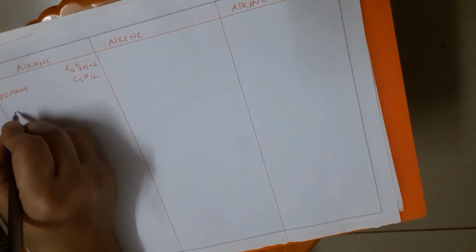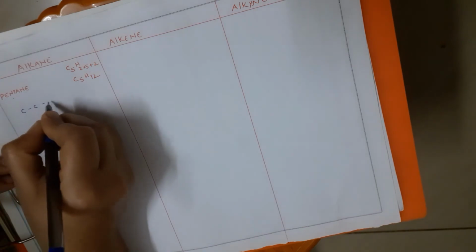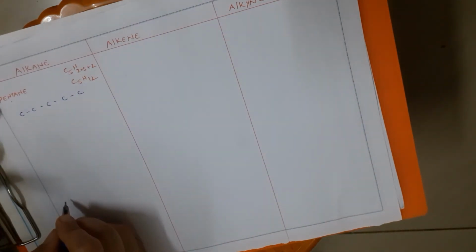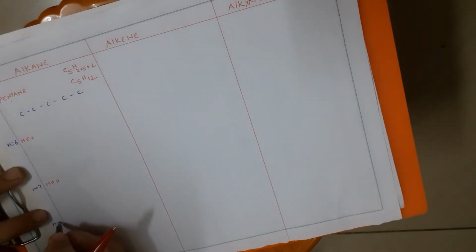Okay, children. Now construct the structure. How will I construct? Again start with a single bond between all the 5 carbons: 1, 2, 3, 4, 5. And the rest balance with hydrogen. So when n is equal to 5, it is pent. Similarly, when n is equal to 6, you name it as hex. When n is equal to 7, you name it as hept. Then n is equal to 8, we name it as oct. Then n is equal to 9, non. Then n is equal to 10, it would be termed as dec.